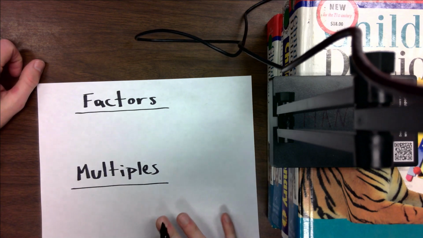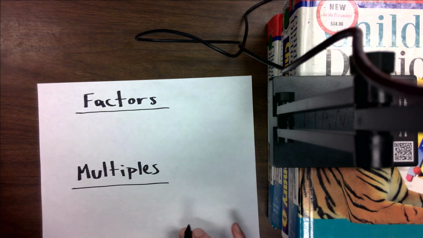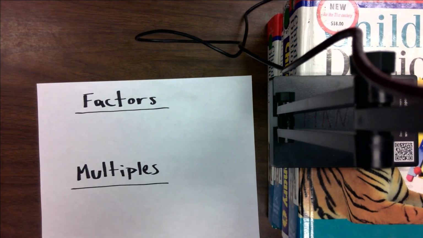Happy Friday. This week we were talking about factors and multiples. We'll have our test on it on Tuesday.